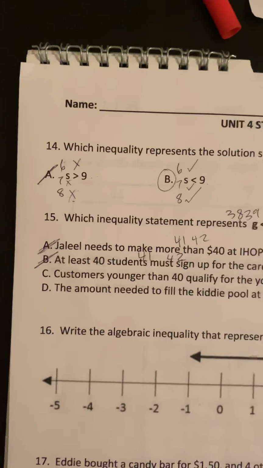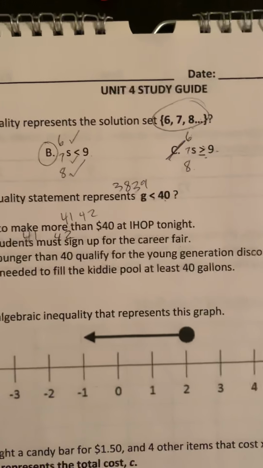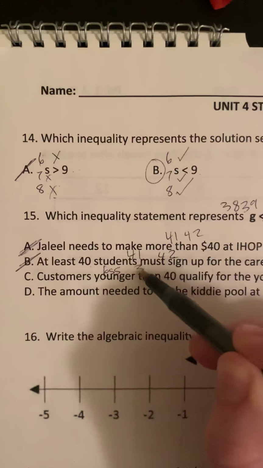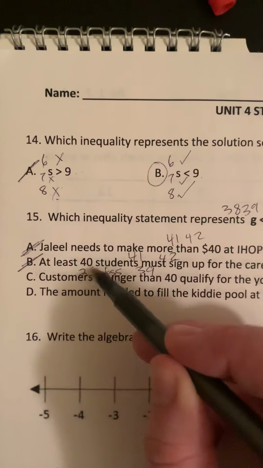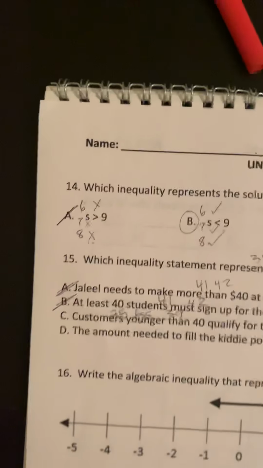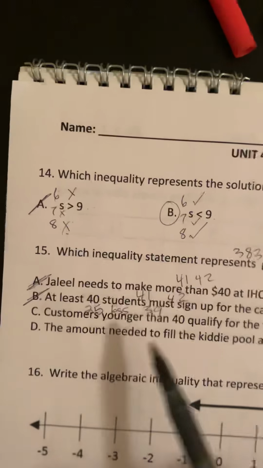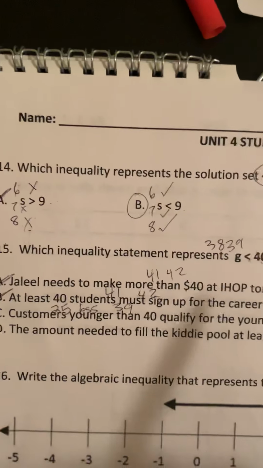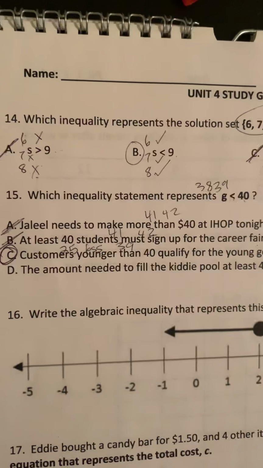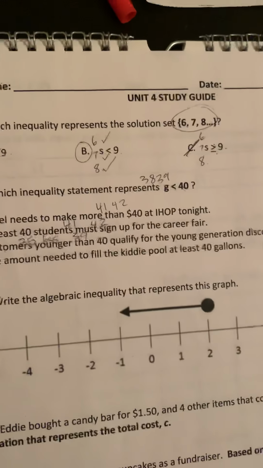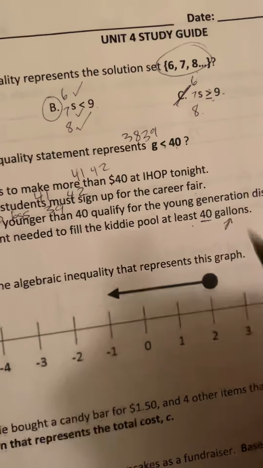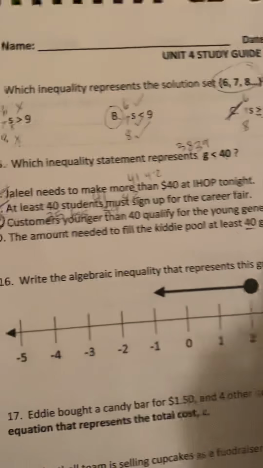C, customers younger than 40 qualify for the young generation discount. So younger means less. So that could mean a 39-year-old could qualify, a 25-year-old could qualify. So when we're looking at this one, are 29 or 39, are those all less than 40? They are. So C is your correct answer for that one. And then that last one, the amount needed to fill the kiddie pool is at least 40 gallons. At least tells me that it has to be 40 or more, and that would not work for our inequality.